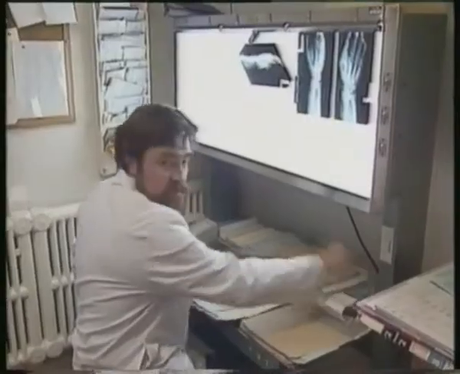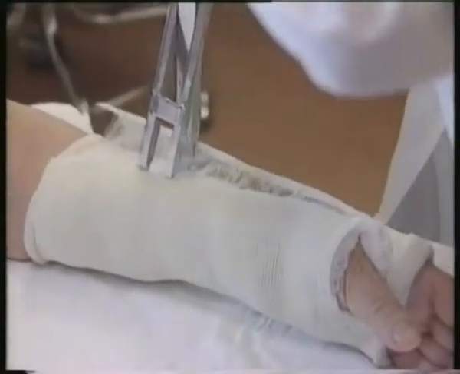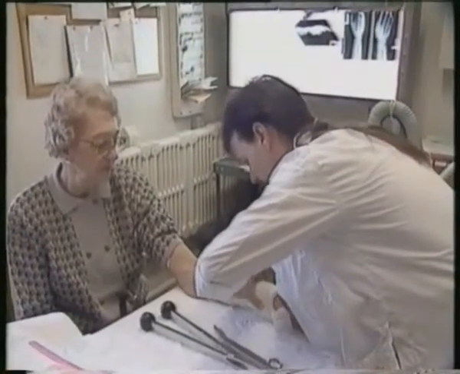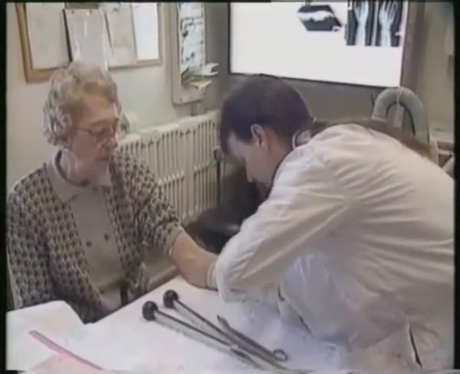The second type of fracture, the spontaneous fracture, is caused not by external violence, but by the pathological state of the bone. A bone weakened by osteoporosis is susceptible to this type of fracture, which frequently affects elderly people.